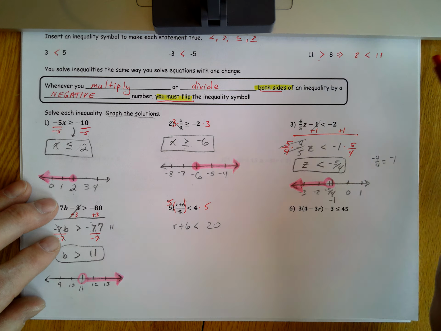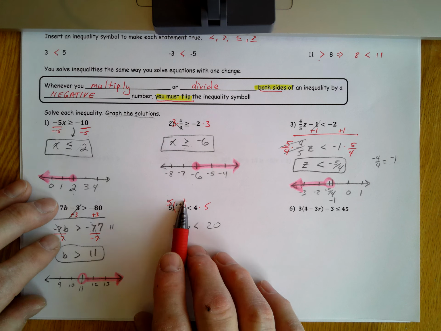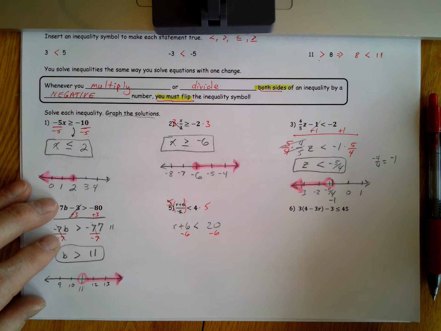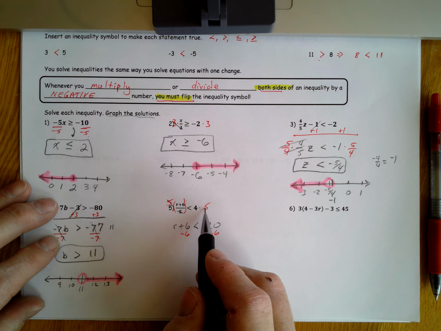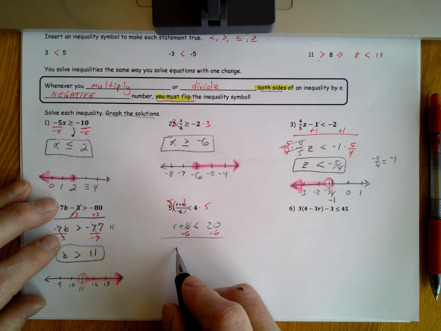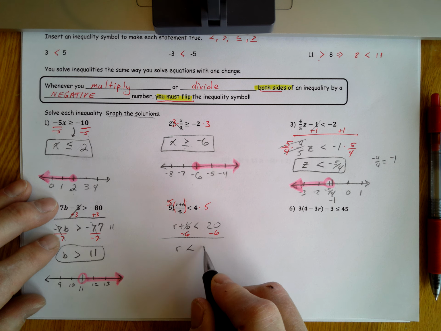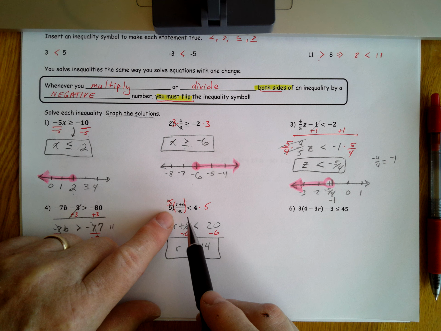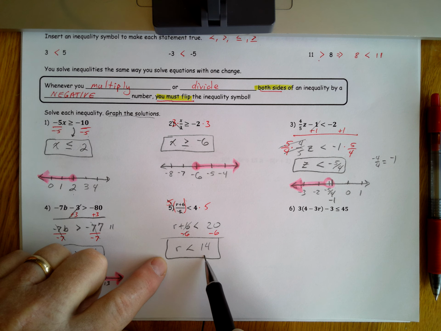So what did I say? Multiply by 5 and subtract 6. Minus 6, minus 6. Look at that. Multiplied by 5, subtracted 6. Now we get r is less than 14. All we did was unscramble or undo our equation.